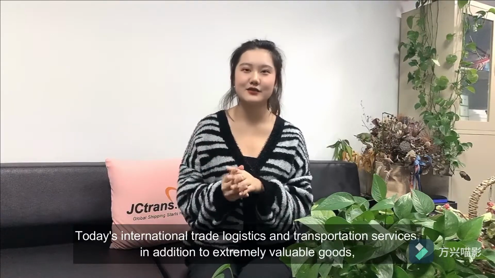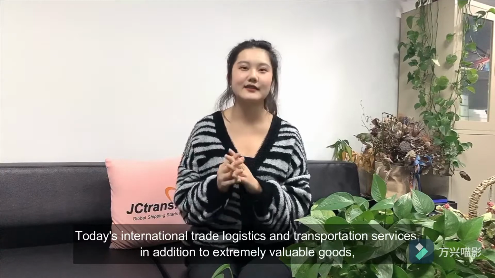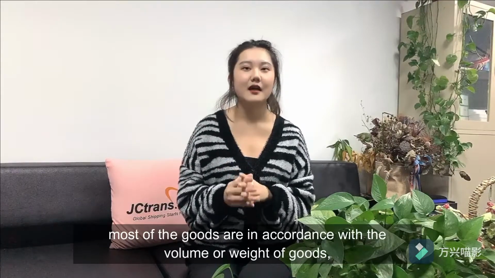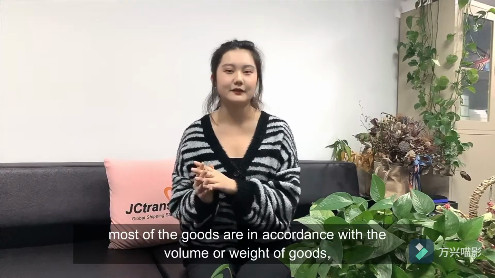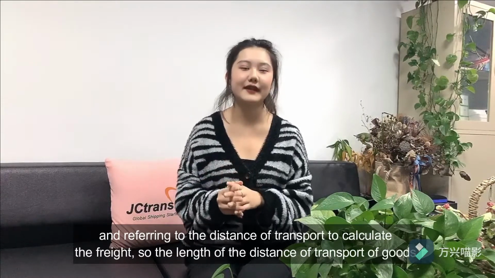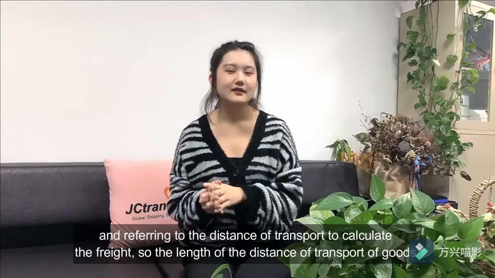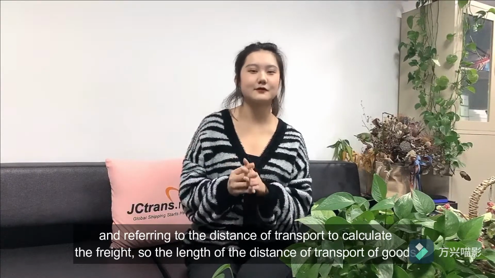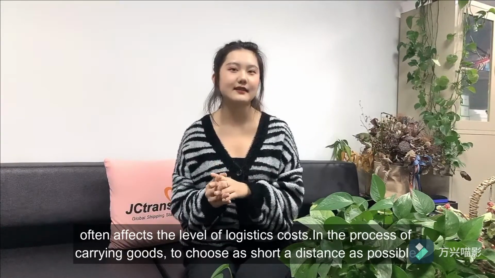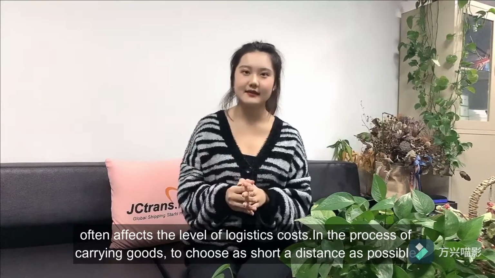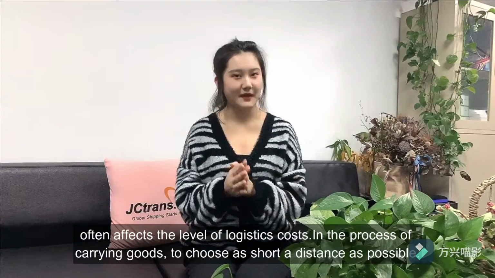In today's international trade, logistics, and transportation services, in addition to extremely valuable goods, most goods are charged in accordance with the volume or weight of the goods, and refer to the distance of transport to calculate the freight. So the length of the transport distance often affects the level of logistic cost. In the process of carrying goods, choose as short a distance as possible.